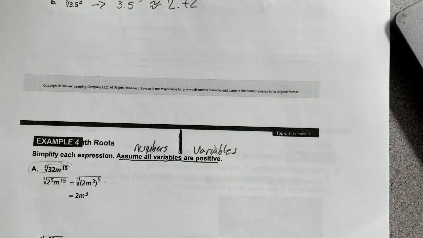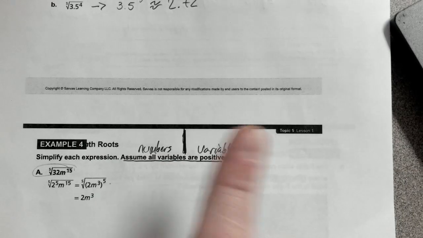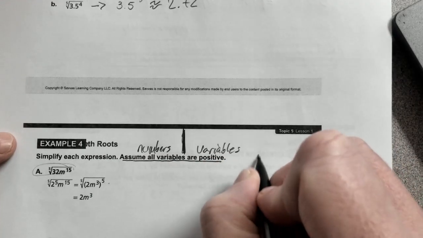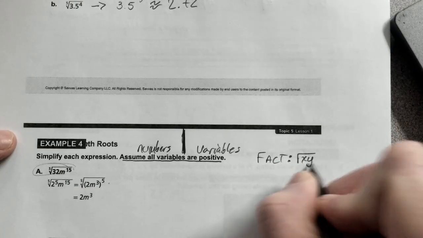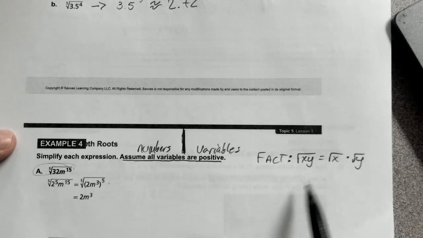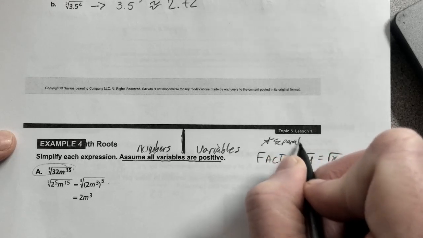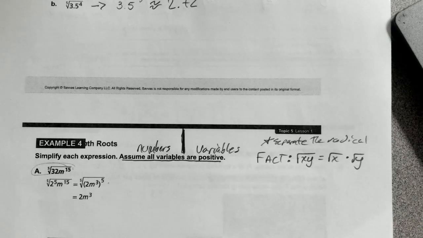Because there's two separate questions that I'm asking myself when I simplify these things. There's one question that'll help me simplify the numbers, like 32. There's another question I have to ask myself to simplify the variables. So, what we're going to do is use this fact. The fact is the square root of something times something else is equal to the square root of the first thing times the square root of the second thing. This fact allows us to separate the radical so I can handle it in parts.